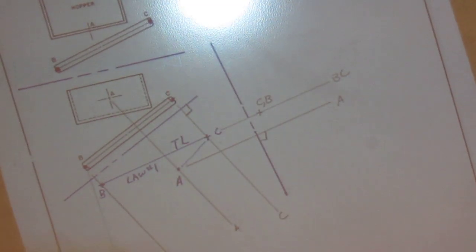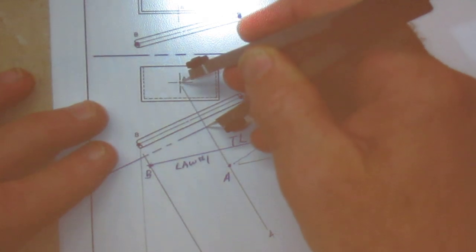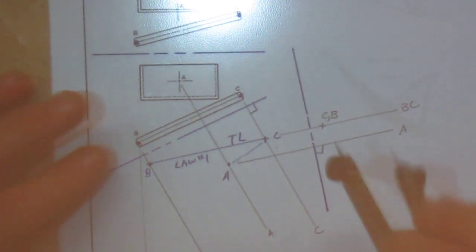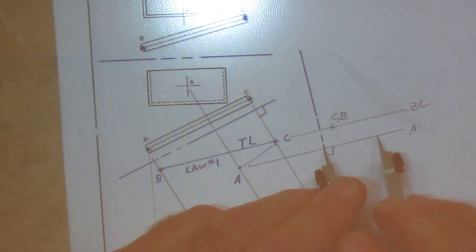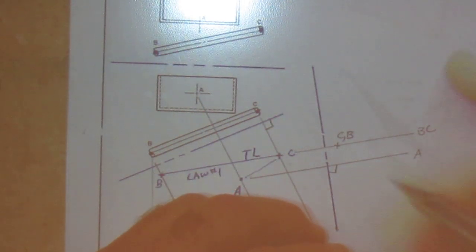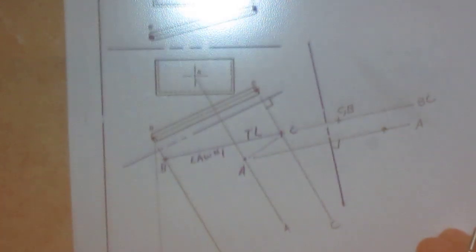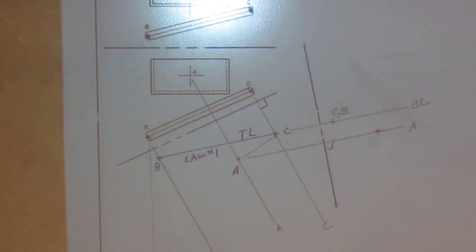And then we do point A, just fold line to point, and fold line to point. There's point A. Now that is the shortest distance that it can be.